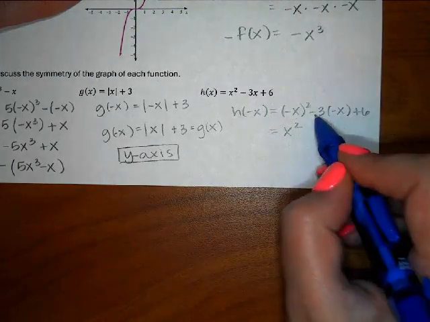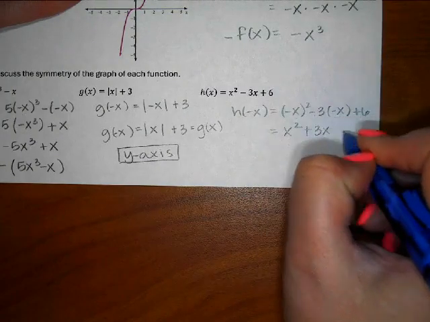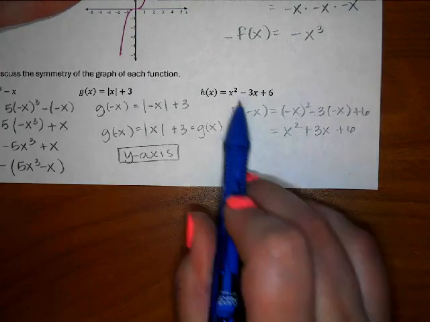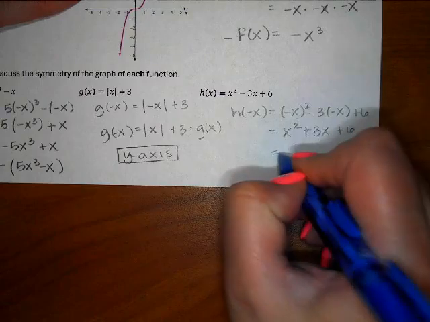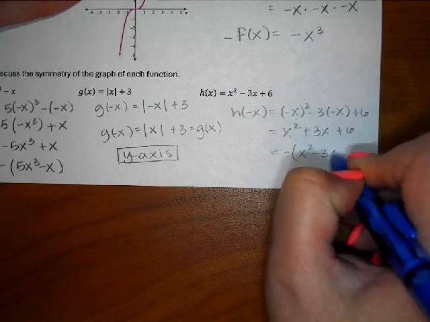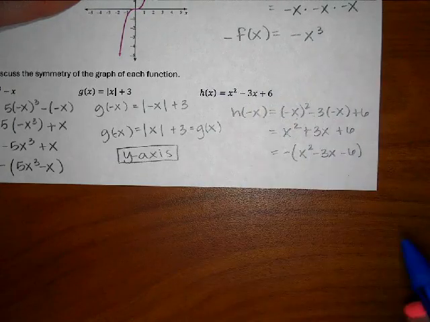So I can see this is not the original function. I can take out a negative, and it's not the negative version of the original function either. So we would say this is neither. It's not even, it's not odd, it's neither.